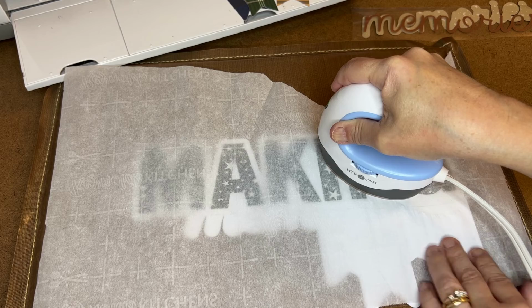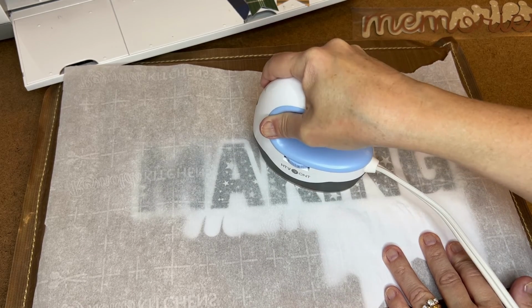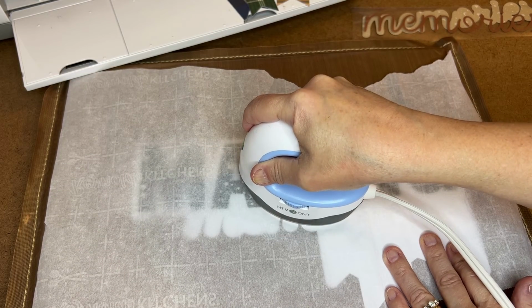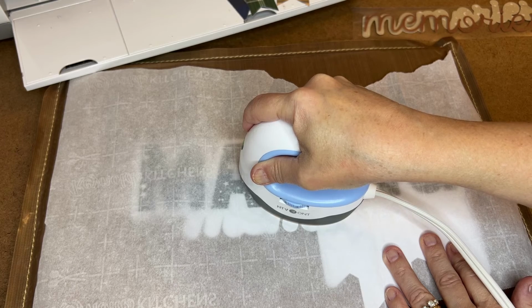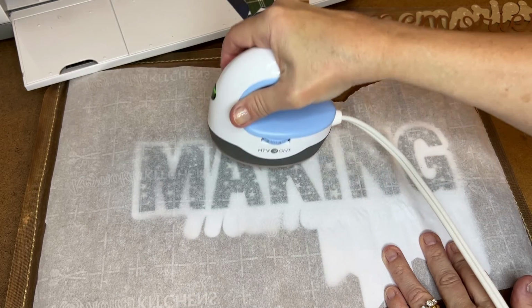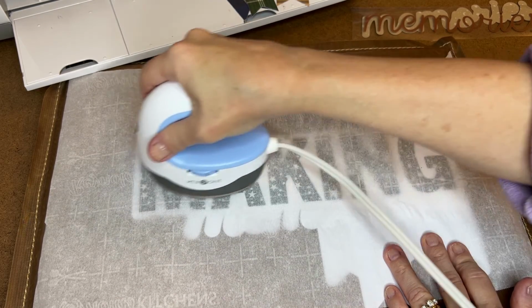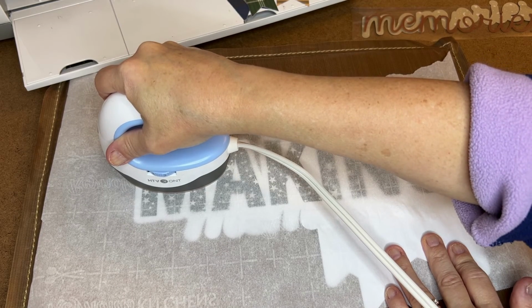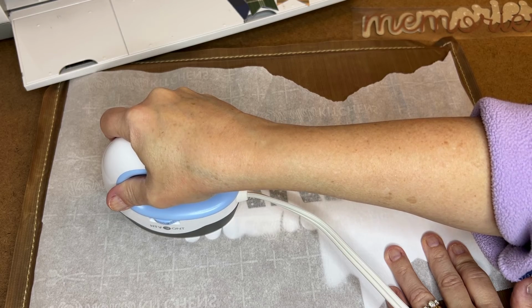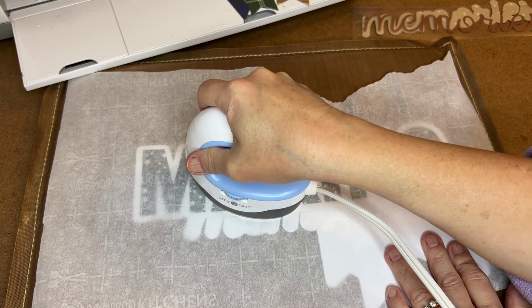After you have cut and weeded everything, I like to put my piece on top of a heat pad or a pressing pad, and this just protects my work surface. Then you could do this at a full-size heat press or put your Cricut press right on top, but I'm just using my handheld mini press. You really don't need to press all that long, just a few seconds, and I'm using a medium temperature.